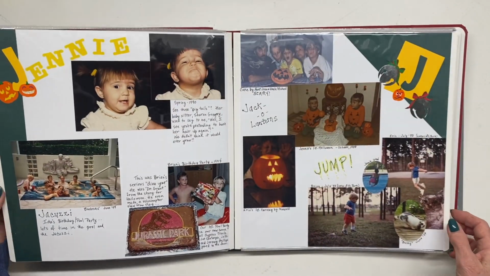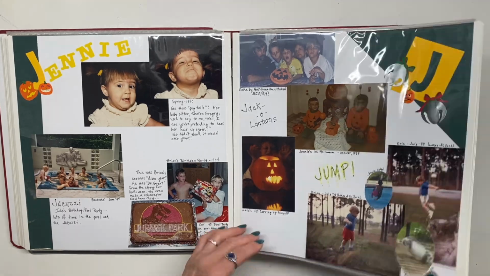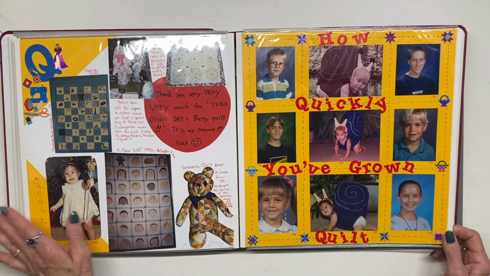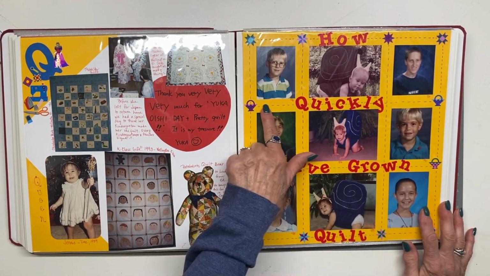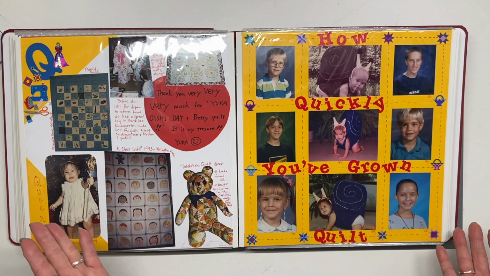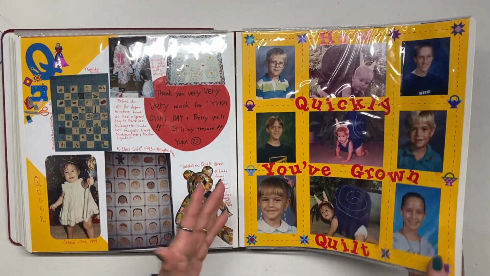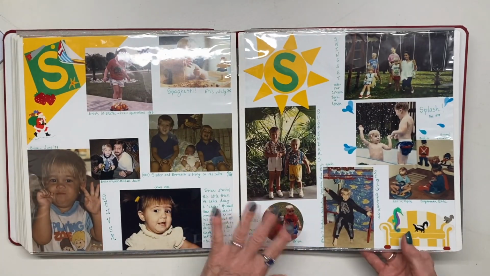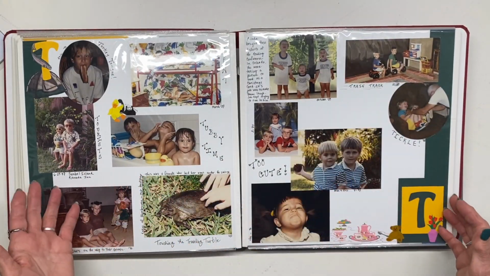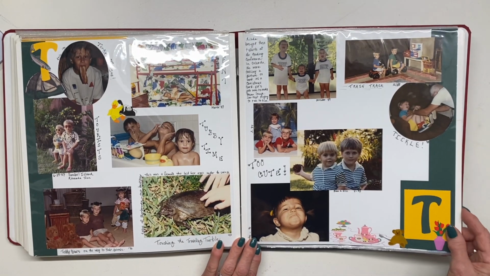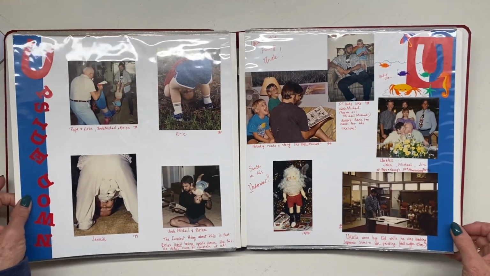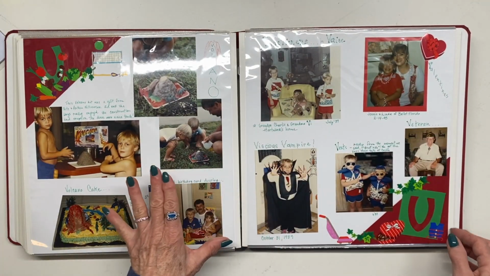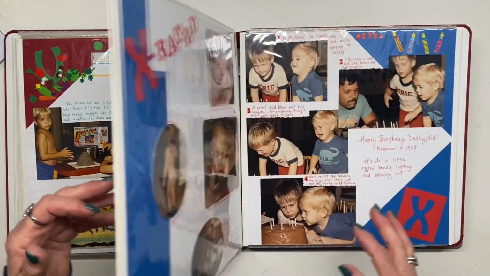And I would look at my pictures a little bit differently. When you get to some of the crazy harder letters like Q, I decided to use my kids' pictures over the years and make a How Quickly You've Grown quilt. So you'll find that you start thinking a little bit differently about your pictures. Whether they're in a box being stored or on your phone, you look through them and look for things that make you think of a letter, and that'll help guide you.